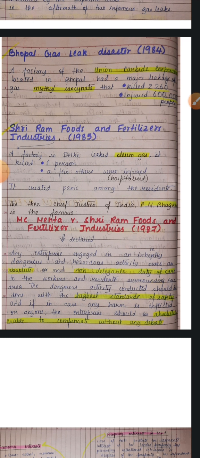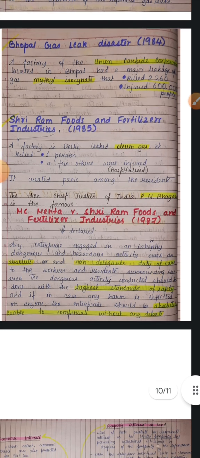Now, in the aftermath of this disaster, in the Sriram Foods and Fertilizer Industry case, there was a very famous case fought in Supreme Court. The case was MC Mehta versus Sriram Foods and Fertilizer Industries, fought in 1987. It declared that any enterprise engaged in an inherently dangerous and hazardous activity owes an absolute and non-delegable duty of care. The dangerous activity should be conducted with high standards of safety, and in case any harm is inflicted, the enterprise should be absolutely liable to compensate without any debate.